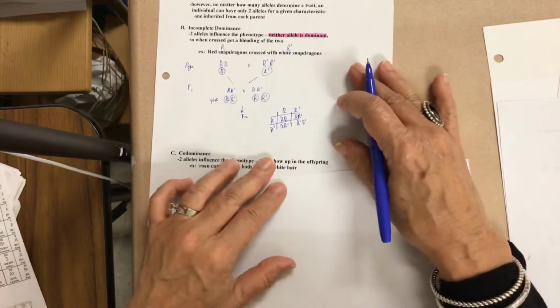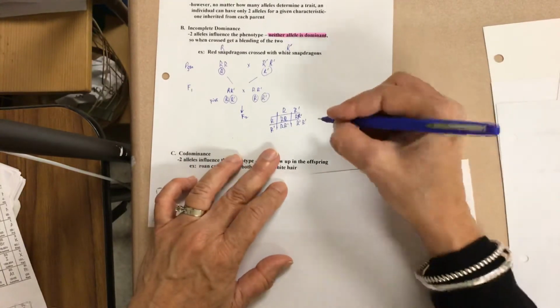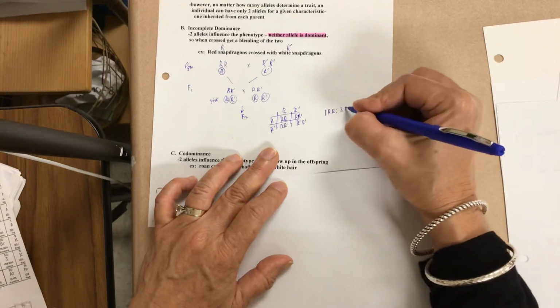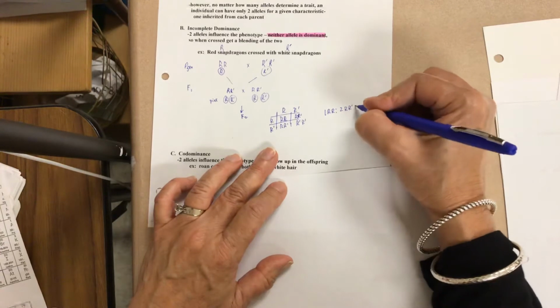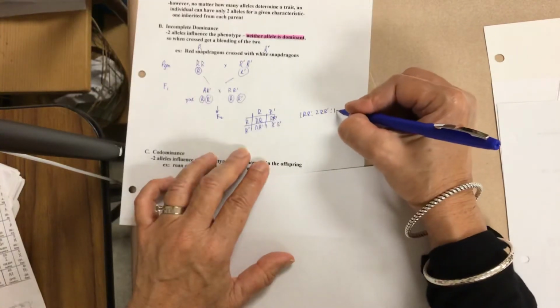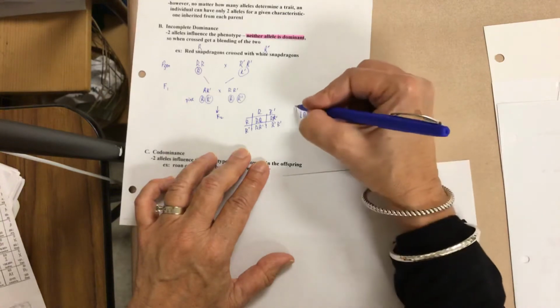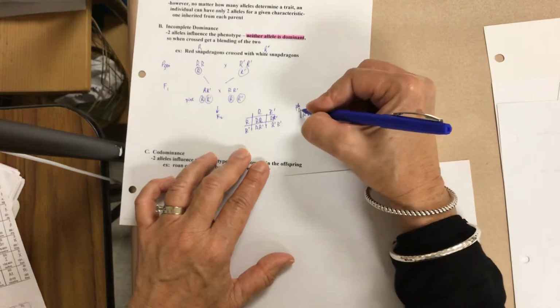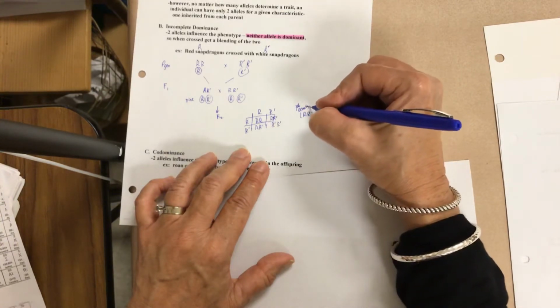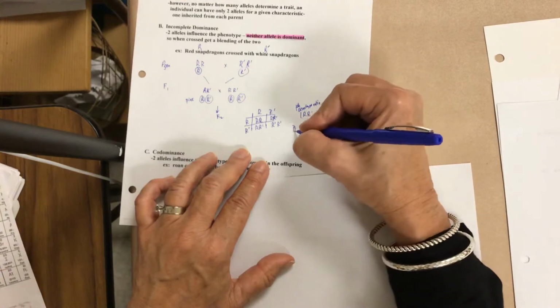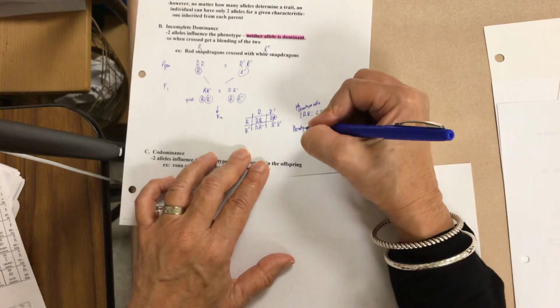So now the genotype ratio would be 1 big R to 2 big R tick marks to 1 big R tick mark, big R tick mark. Okay, so that's your phenotype. Oh, no, excuse me, that's your genotype ratio. And then your phenotype, this is where they came across something that was unexpected.